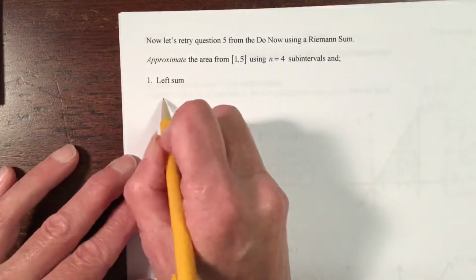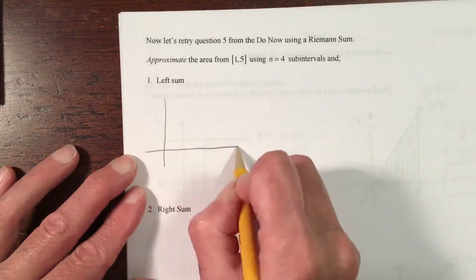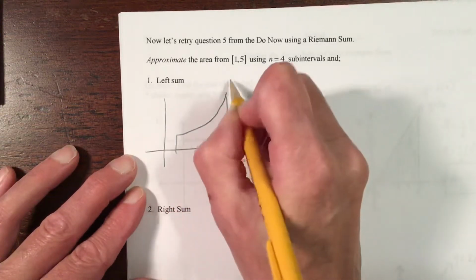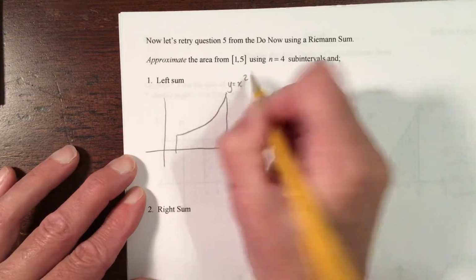Let's go back to the original example. So I want to evaluate this left Riemann sum. Okay, remember, I'm doing the area under the curve. It went from 1 to 5. My curve was x squared.